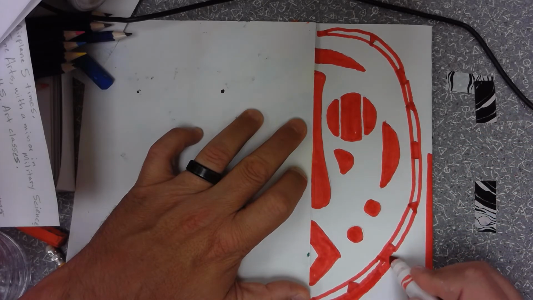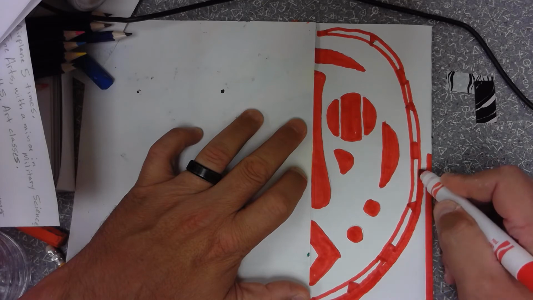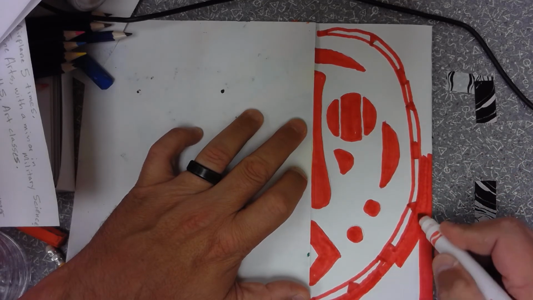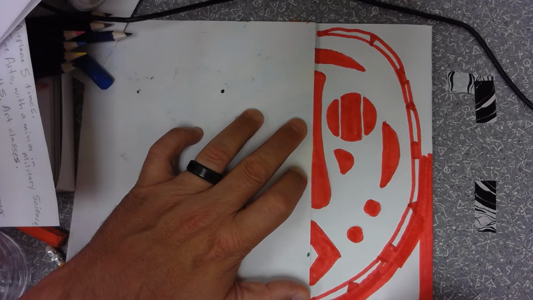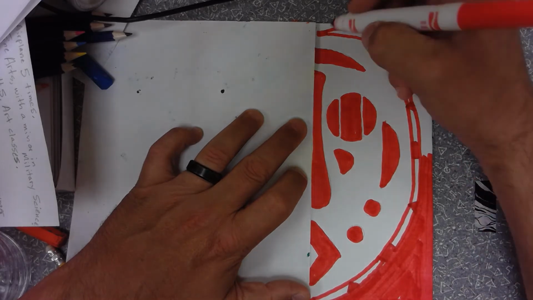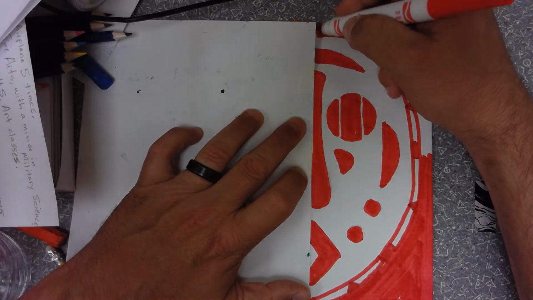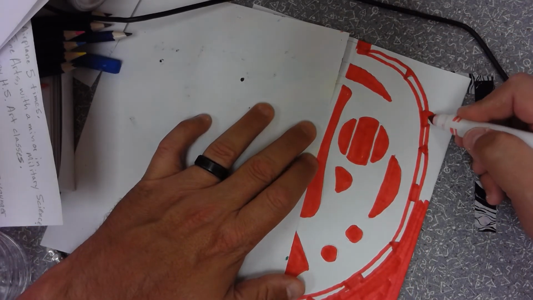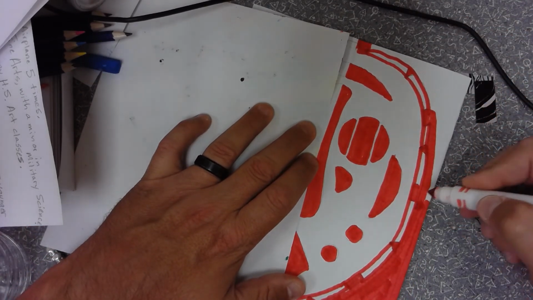Notice when I color in a large area that I go around the edges first. That way I can get a nice clean line, and I can get everything filled in more easily. Kind of go around the edge. So I'm almost done with my one side here. I'm going to turn the paper a little bit to finish up.